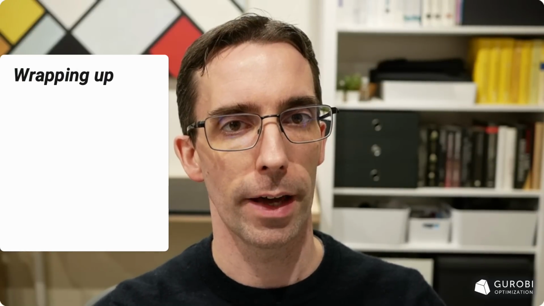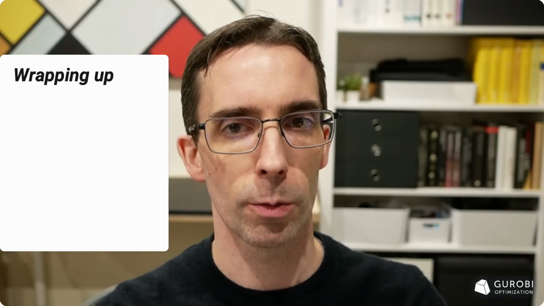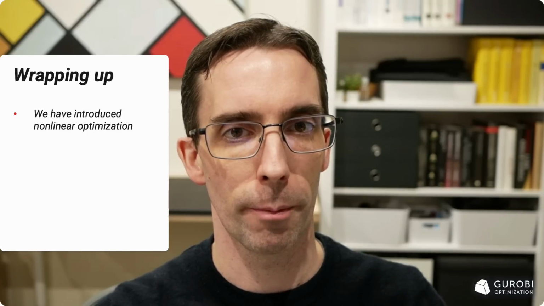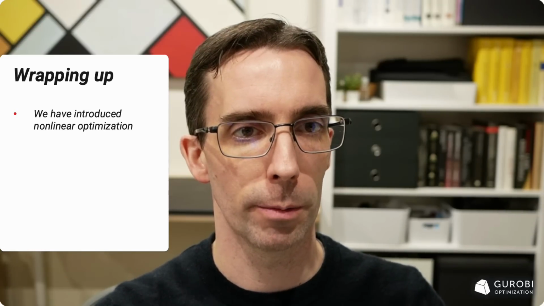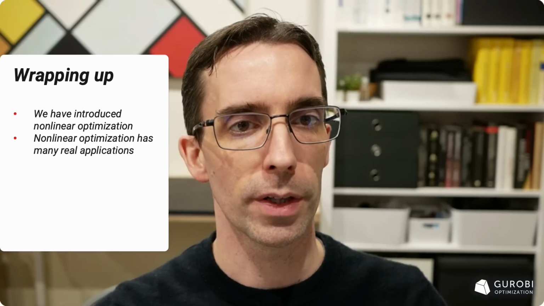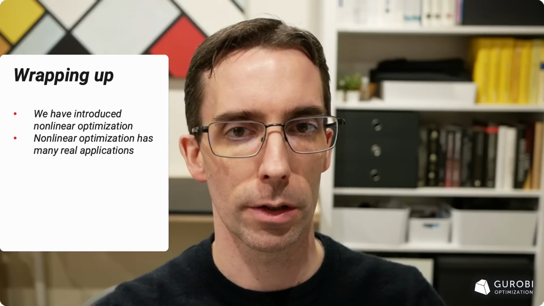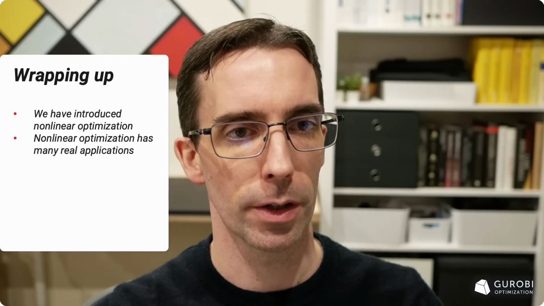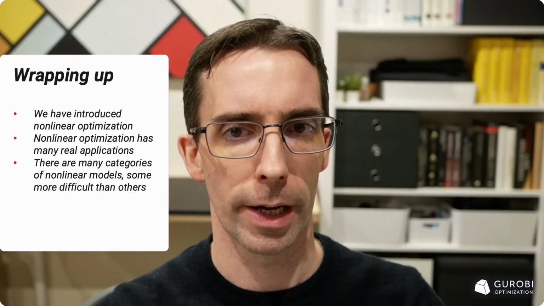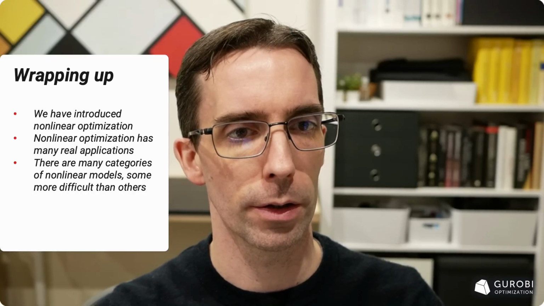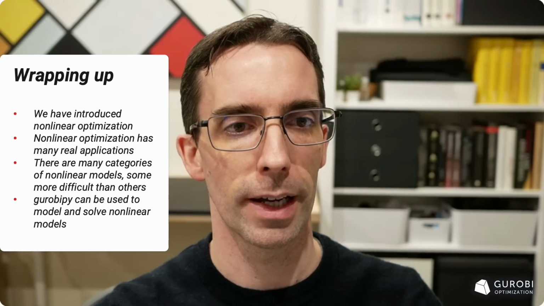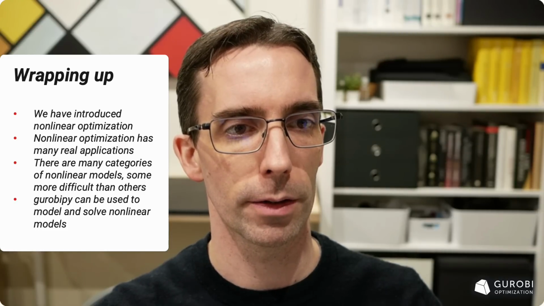We are now reaching the end of the presentation. Let's quickly recap what we have learned. With nonlinear optimization, users can model and solve optimization problems with nonlinear objectives and constraints. We have seen several real-world applications where modeling nonlinear relationships is critical. We've also learned that there are many different categories of nonlinear models. Some are harder than others. And finally, we have learned how to incorporate nonlinear functions and constraints into our Gurobi Pi models.